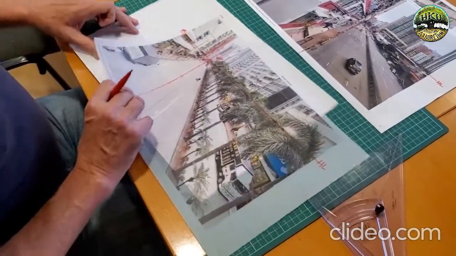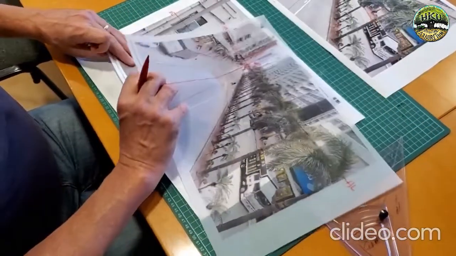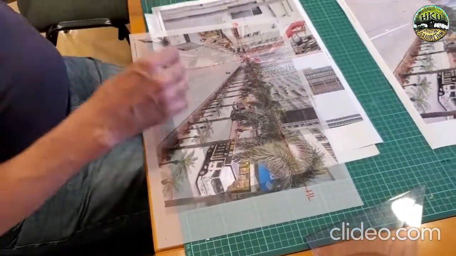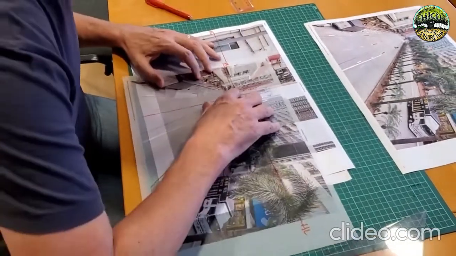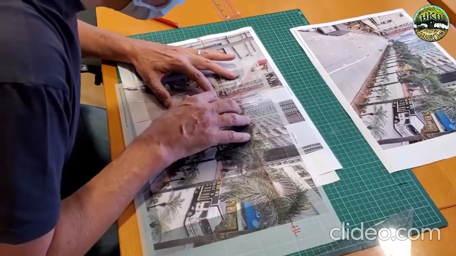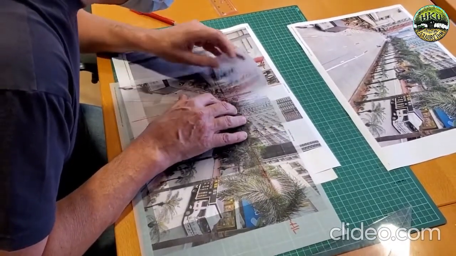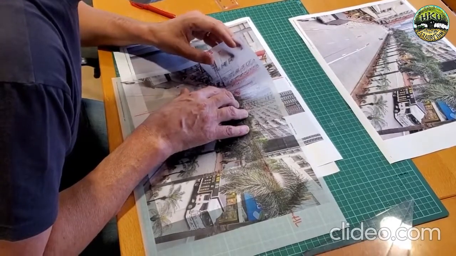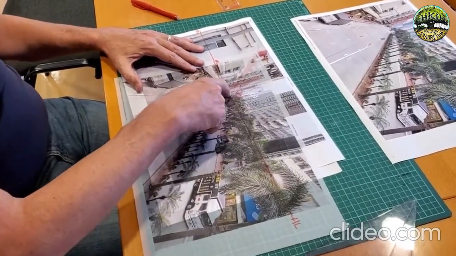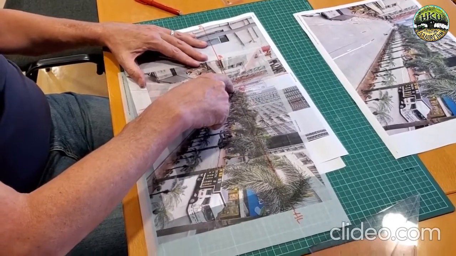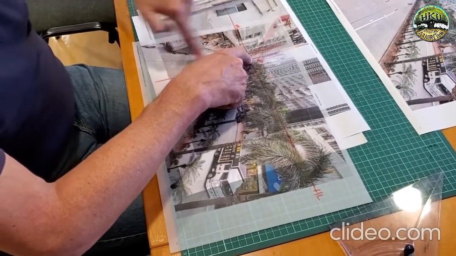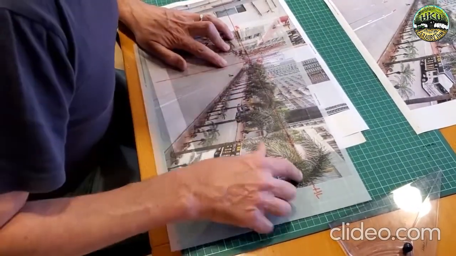Now what I can do is superimpose this on top, and the critical thing is to get the vanishing points exactly in the same position. So here's the vanishing point on this drawing. I'm going to overlay this so that the vanishing points of the two drawings are the same, and then I'm going to have to rotate this a little bit, so that my vertical lines also correspond exactly, and the horizon line.